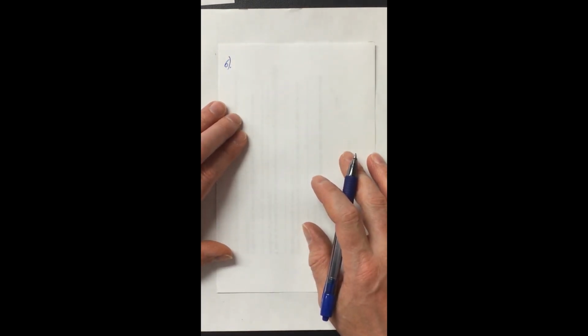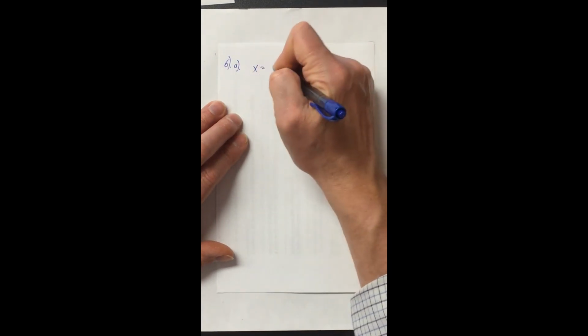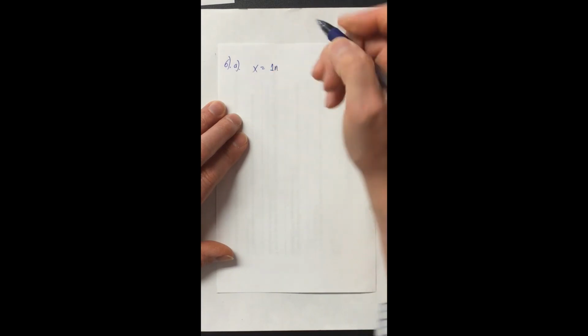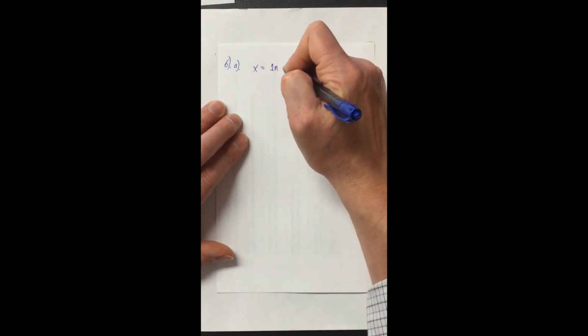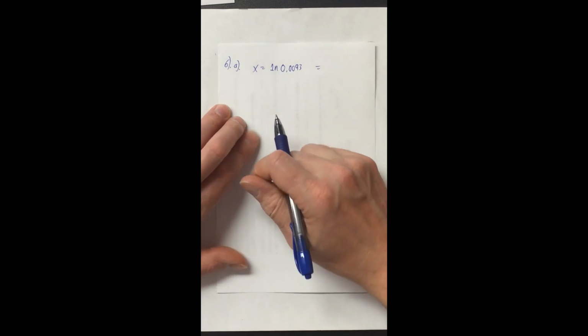So number 6a in the homework is stating x is equal to 1 natural logarithm, okay, the e number there, times 0.0093 is equal to what? So let's ask ourselves, what is this asking?